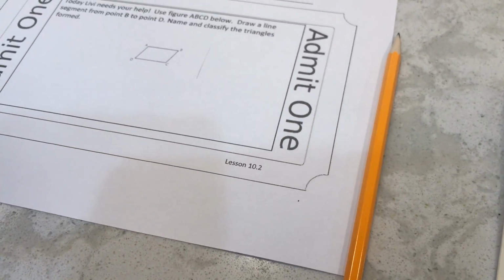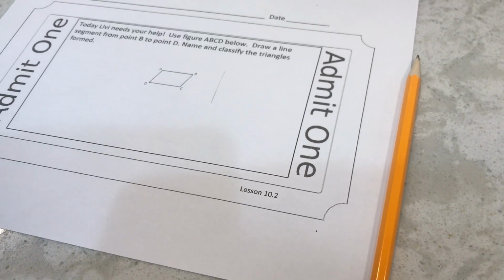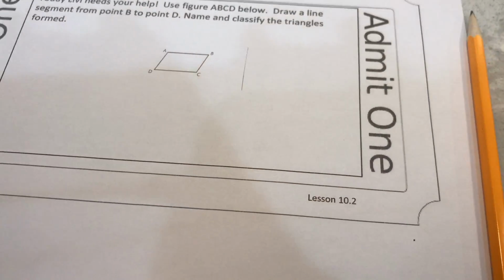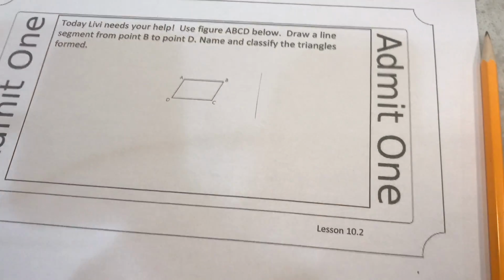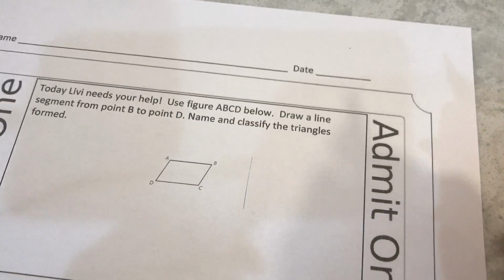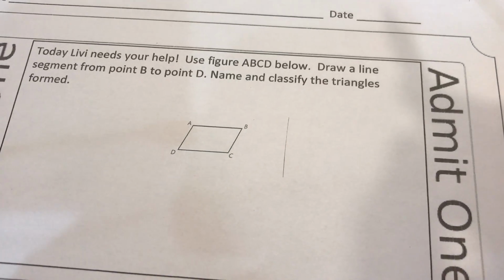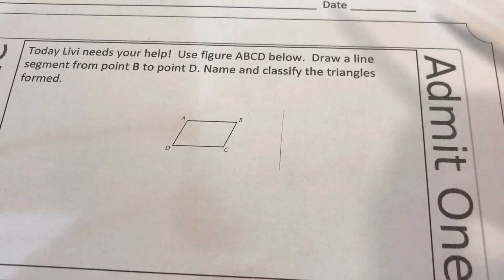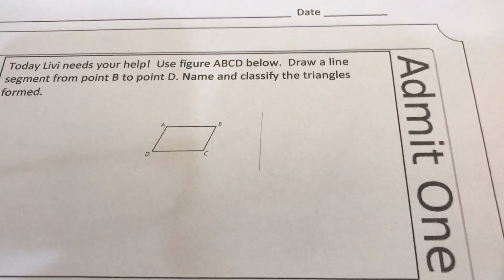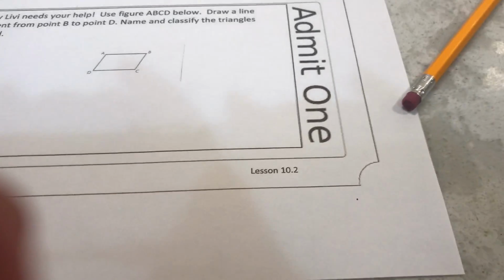So if we were to teach this to you in class, the next day we would be starting with lesson 10.3. And before we start with lesson 10.3, we would be giving you this ticket in. So Livy, she is the star of the day. So today Livy needs your help. Use figure ABCD below. Draw a line segment. Oh, so now it's telling you what to do.